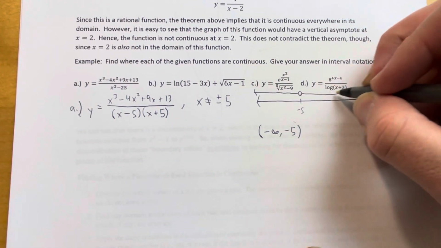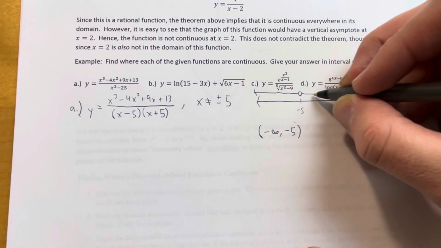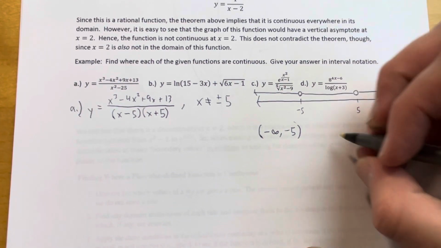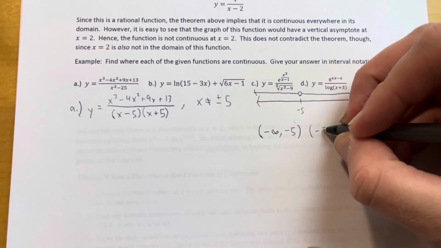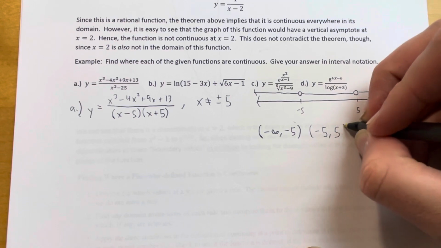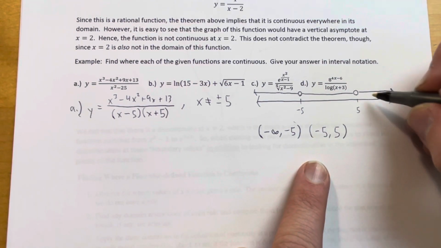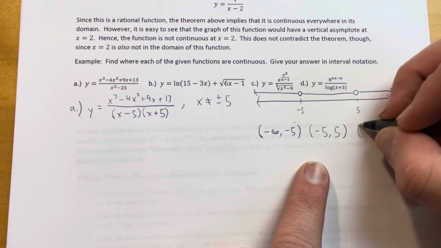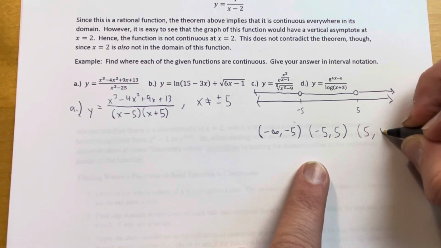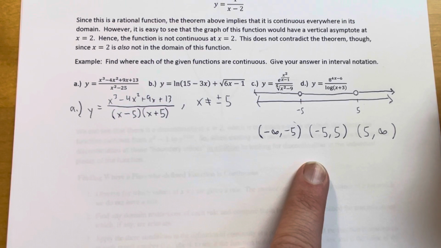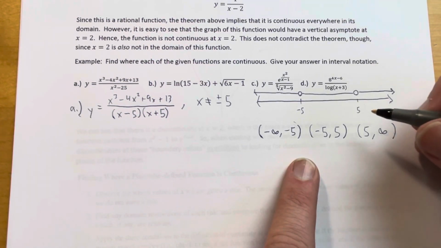This guy right here, this little line segment between the two holes, that's the interval negative 5 to 5. So I'm going to notate it this way. That's interval notation. And then from 5 to infinity, but not including 5. Sorry, my dog's making a bunch of noise. That's also included in the domain of that function.